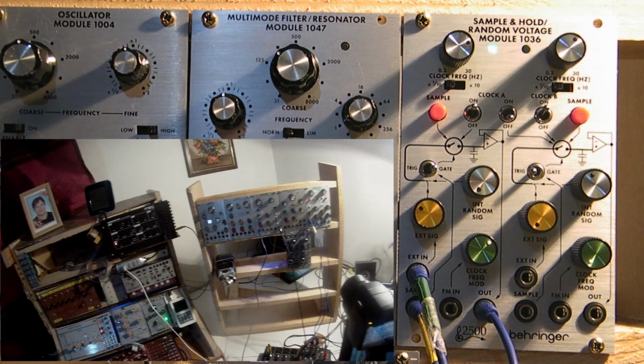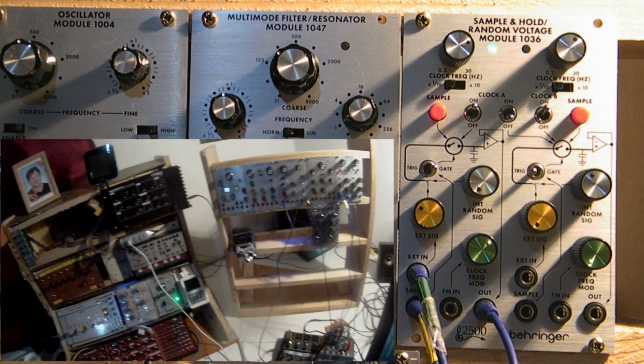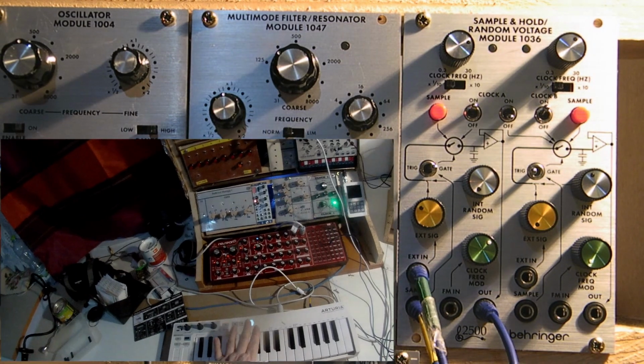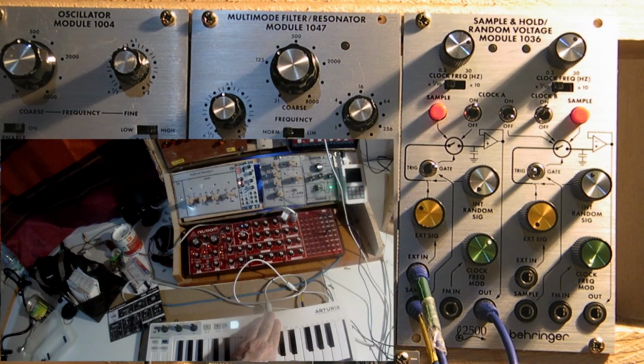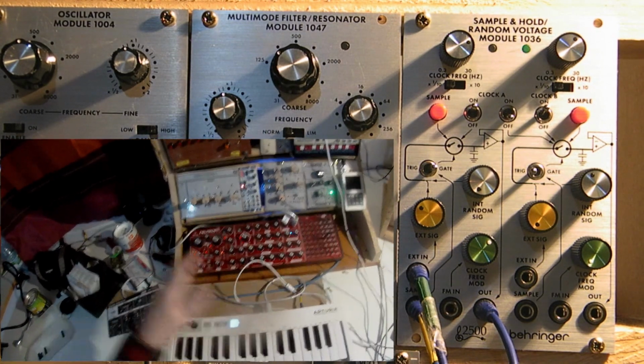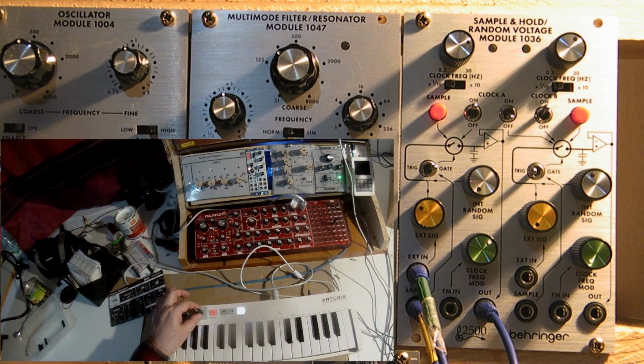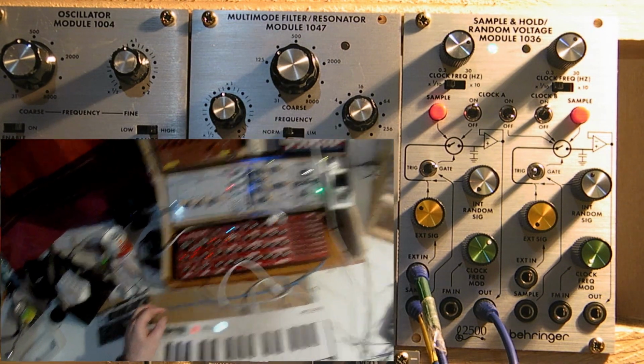So we hear the periods of glides at the time when the gate signal is high, which is quite a long time high here because I have low speed of the sequencer.